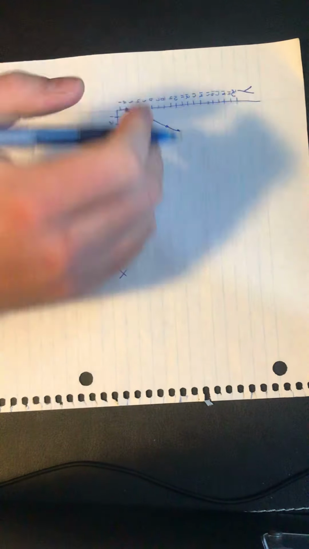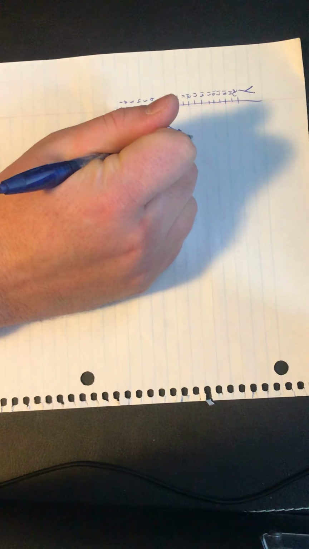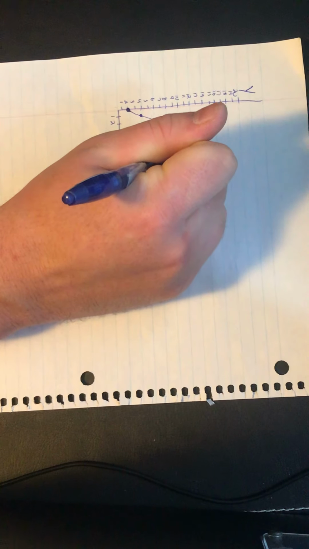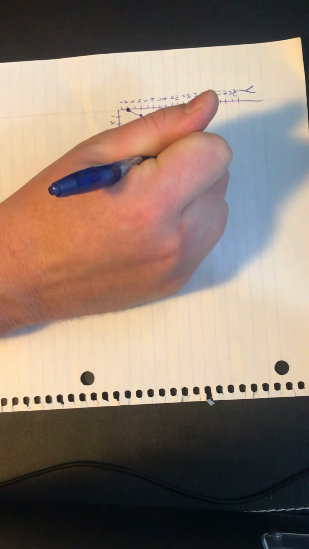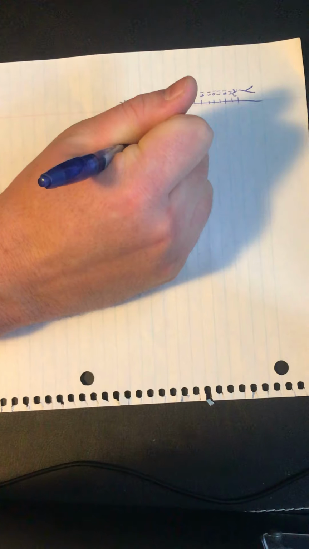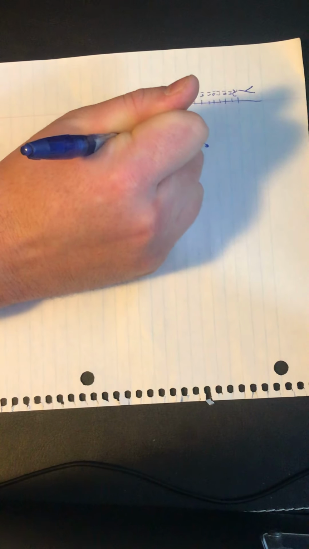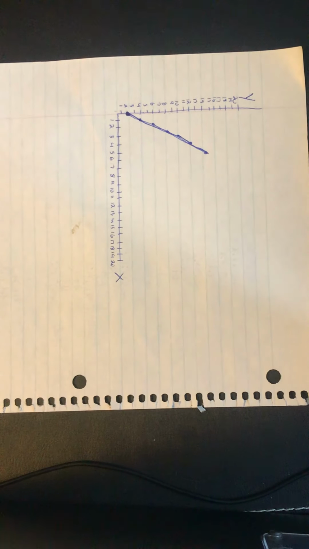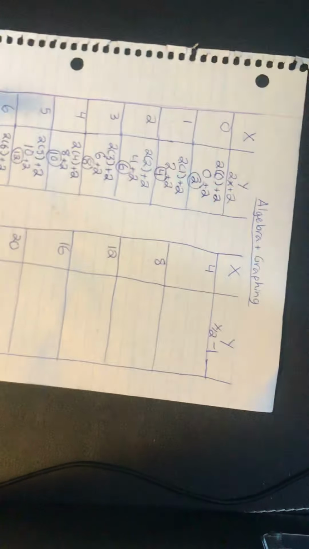And I'm just going to go ahead and plug them in. So 5 is 12, just to save a little bit of time on this. And 6 is 14. So in the end, we get ourselves a nice straight line. You'll notice that most of your graphing on here is going to end in straight lines. So let's look at one more example here.